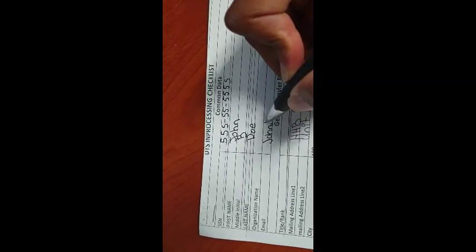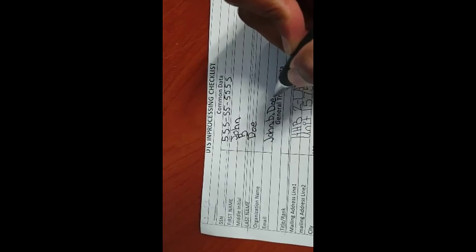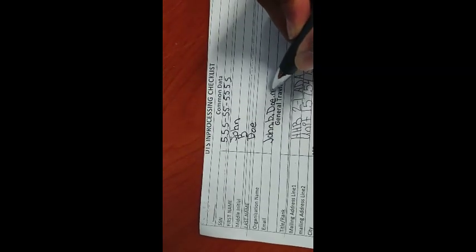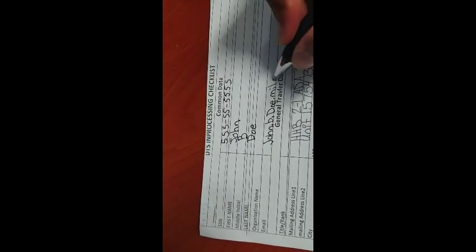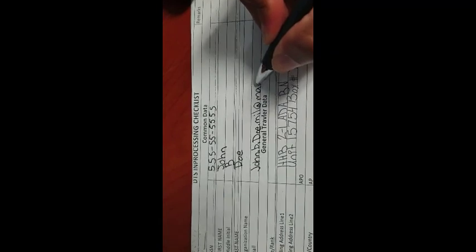For organization name, just put the organization that you're with. So Alpha, Bravo, Charlie, Delta, whichever. Make sure you put in your email. So whatever your military email is, put that down. If you do not know your military email, then put in your personal, but we prefer that you have your military email.